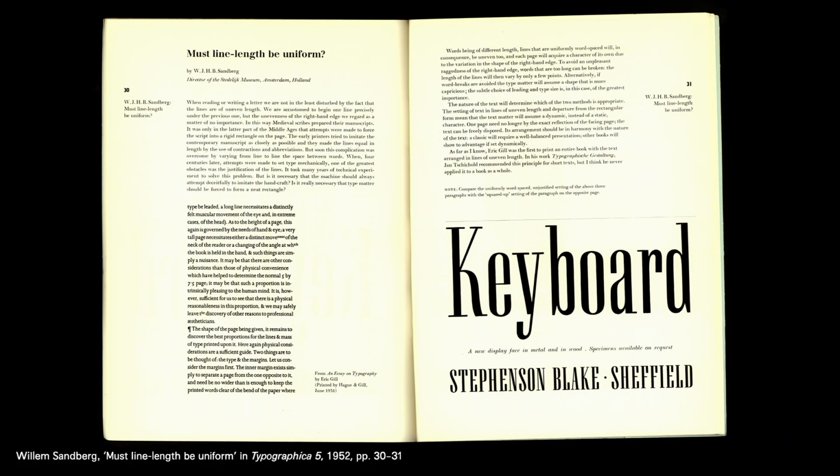Willem Sandberg, the Dutch designer and director of the Stedelijk Museum in Amsterdam, produced over 250 catalogues, the majority with unjustified setting. In his article, "Must Line Length Be Uniform?" in Typographica from 1952, he writes, "the setting of lines in text of uneven length and departure from the rectangular form mean that the text matter will assume a dynamic instead of static character."